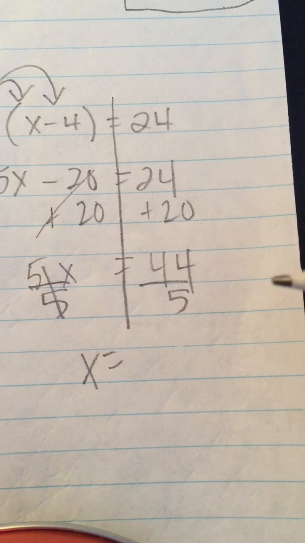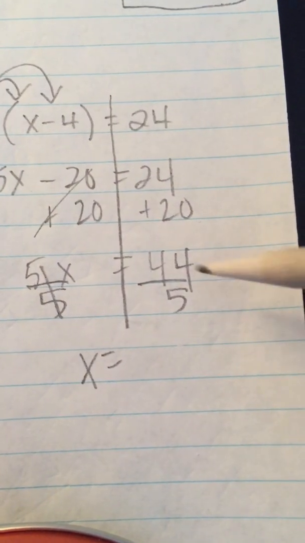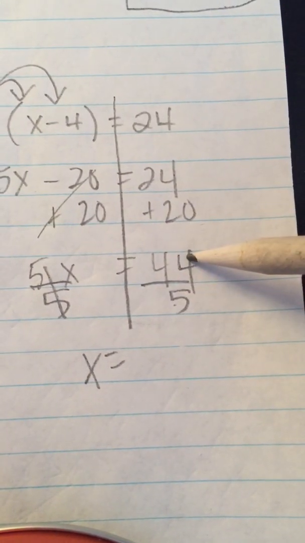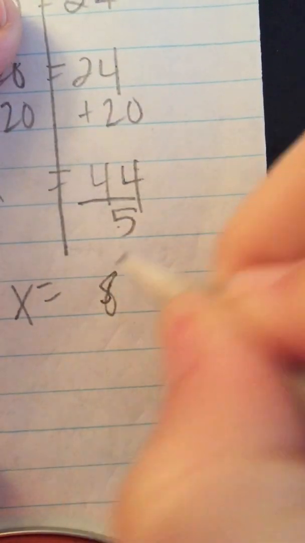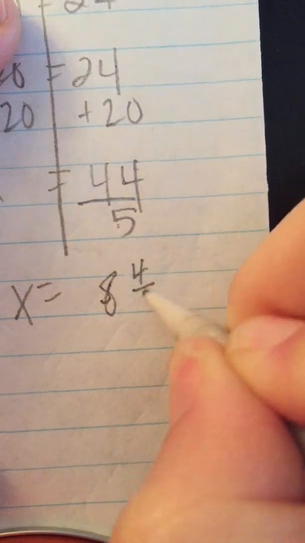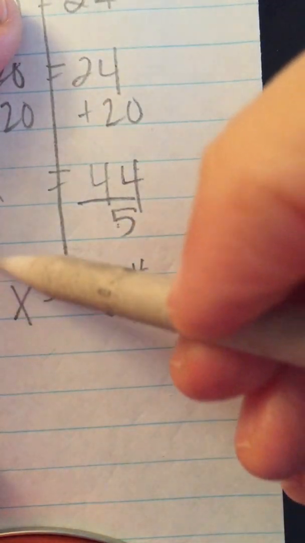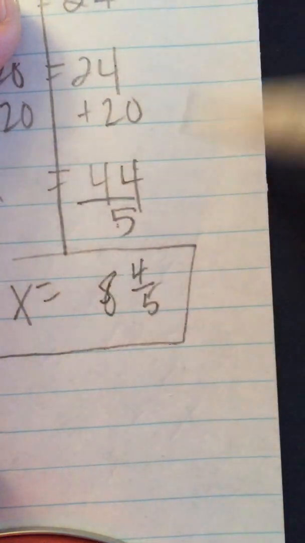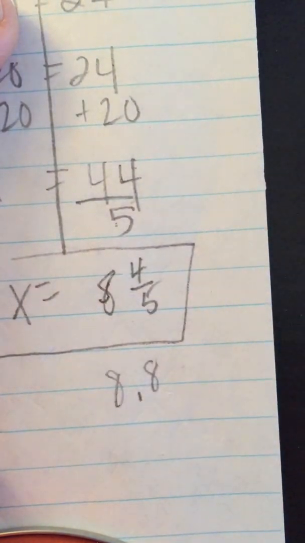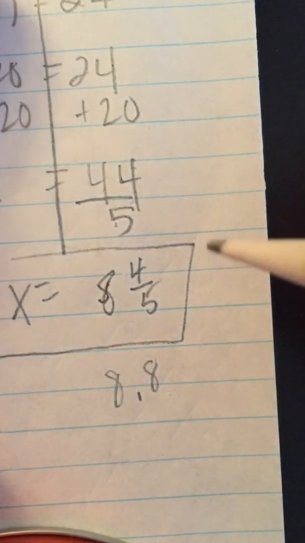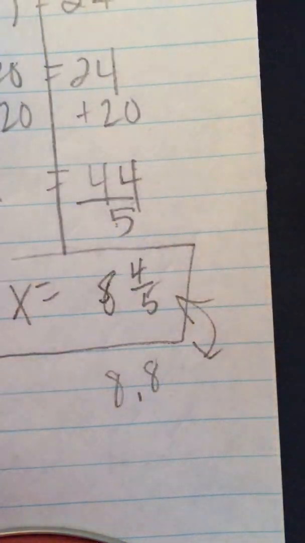X is equal to, and you want to make this a mixed number if you want. 5 can go into 44 8 times. Hang on. Because 8 times 5 is 40. Okay. I'm sure some of you have it as a decimal. When you punch this in, you would get 8.8. All right, but either answer is good.